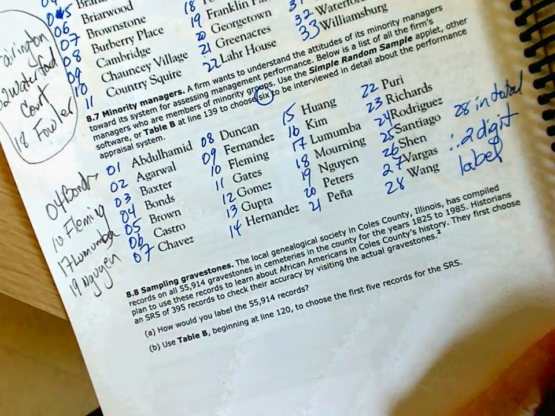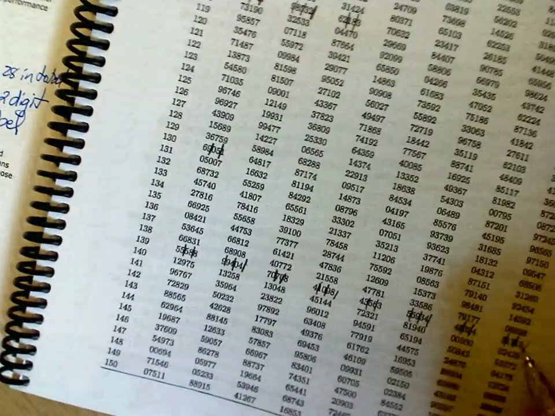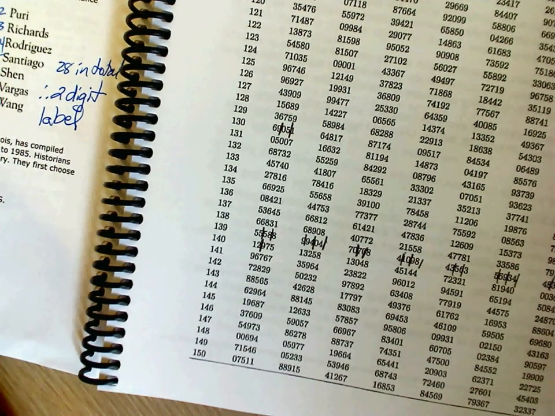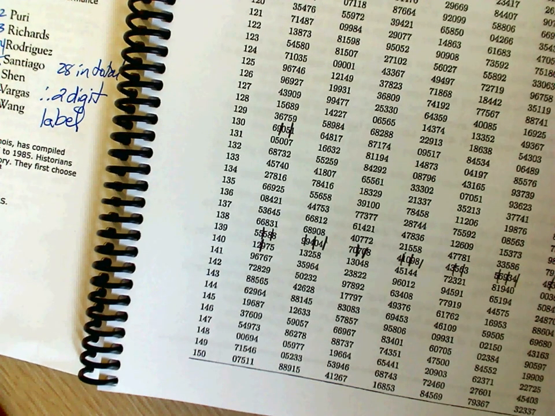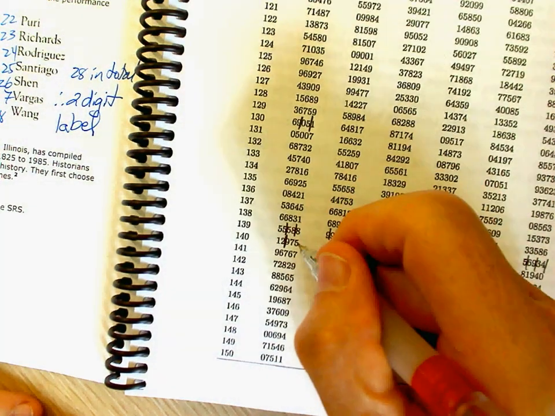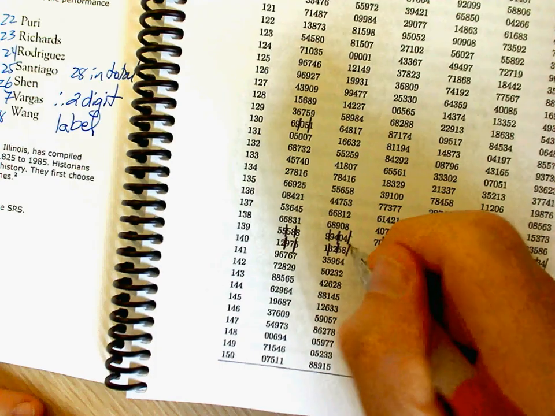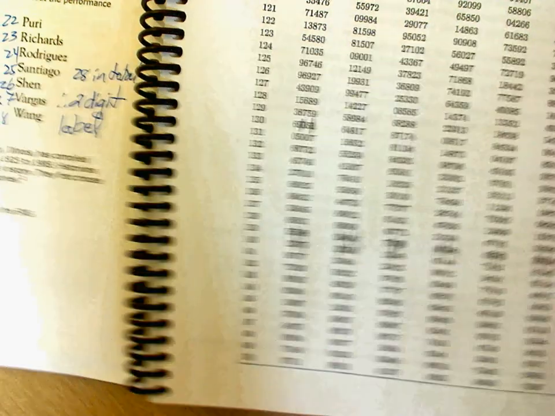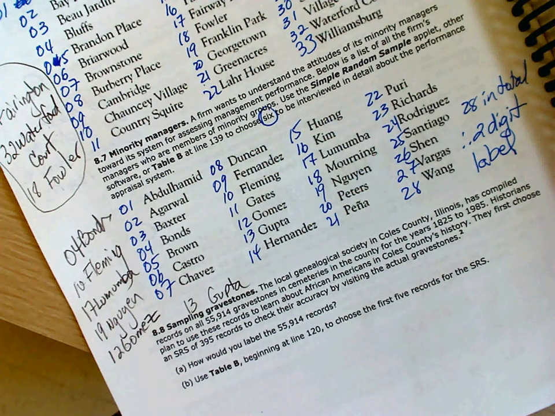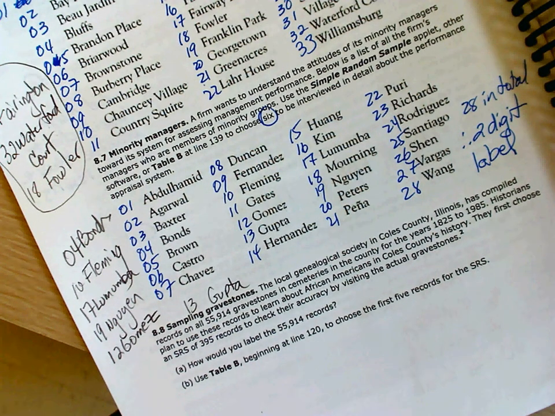Now when you get to the end of the line, you just go to the next one. 12. Gomez. We need 6. 1, 2, 3, 4, 5. We need one more. 97, 51, 32, 58, 13. Last one is Gupta. Good? Any questions?